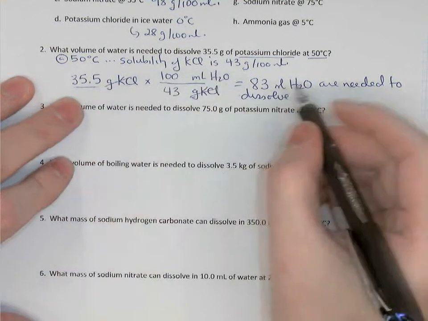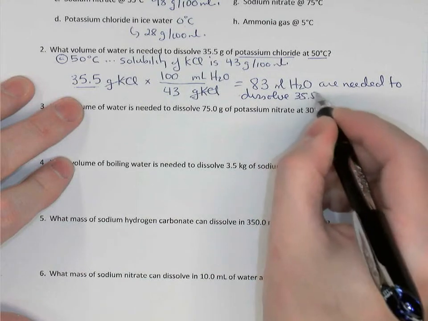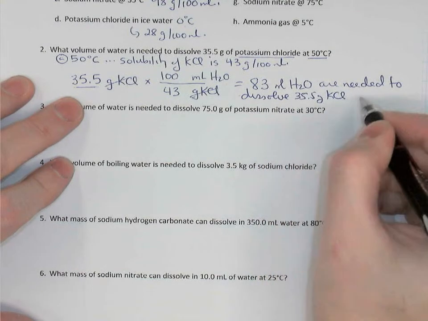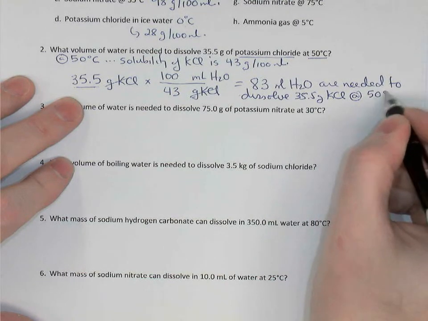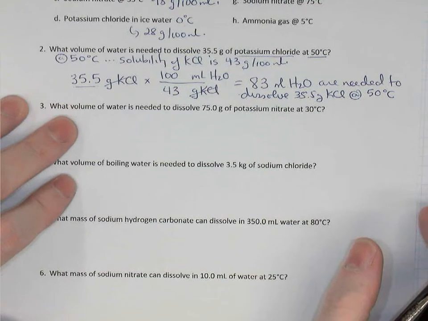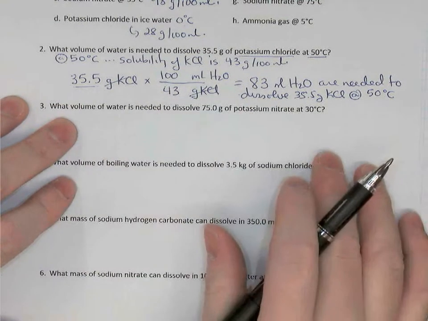Over here we began with 35.5 grams of KCl, and our temperature was at 50 degrees Celsius. So there's a complete answer. On a test, this might be worth 2 points.